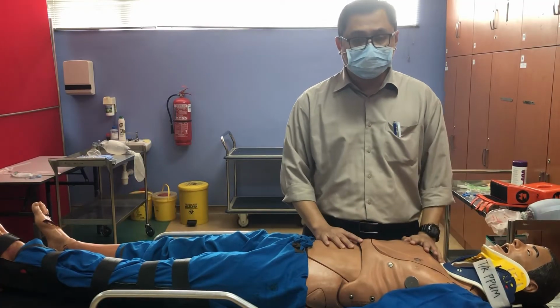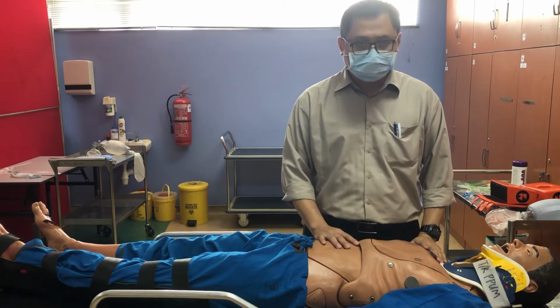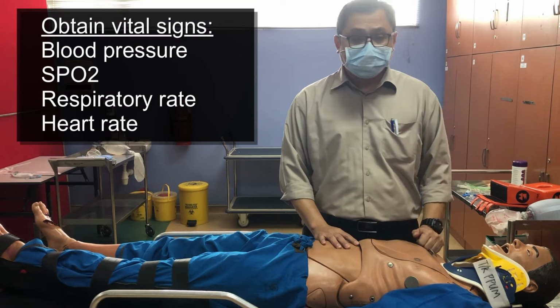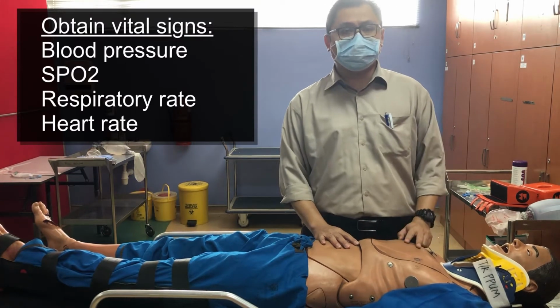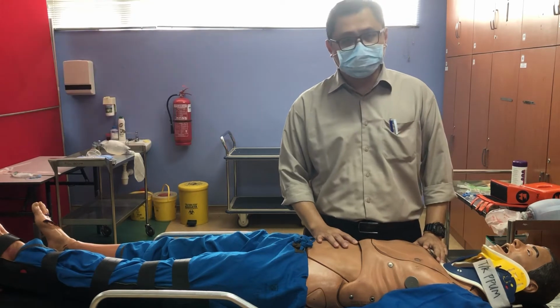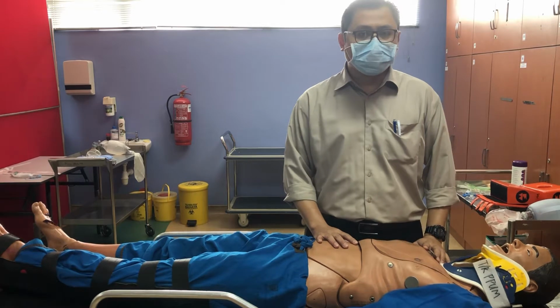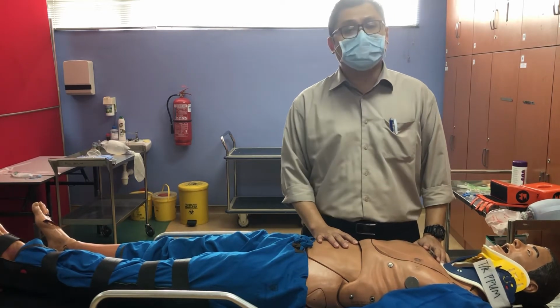After you finish your auscultation, don't forget to also check your other vital signs like BP, pulse rate, SpO2, and respiratory rate. A patient with tension pneumothorax will most probably have low BP and tachycardia, hypotension and tachycardia.